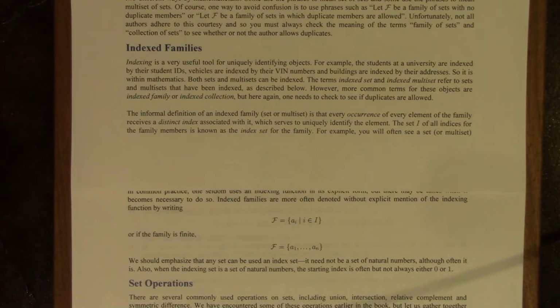Indexing is a very useful tool for uniquely identifying objects, in particular elements of a set. For example, students at a university are indexed by their student IDs. Vehicles are indexed by their VIN numbers.